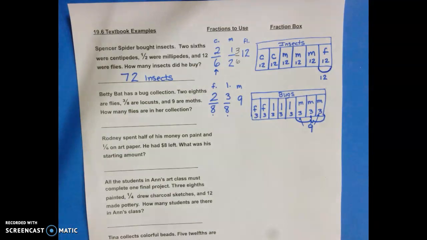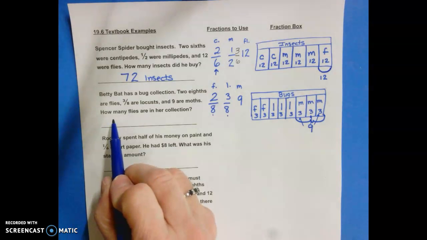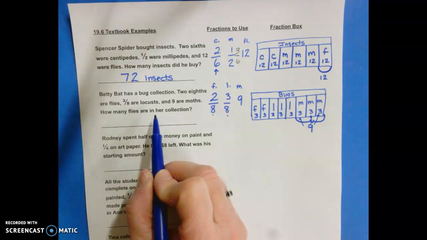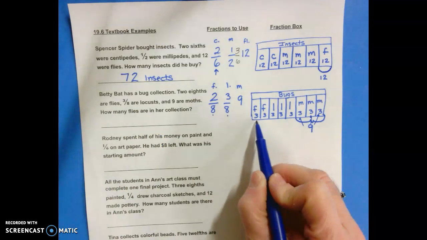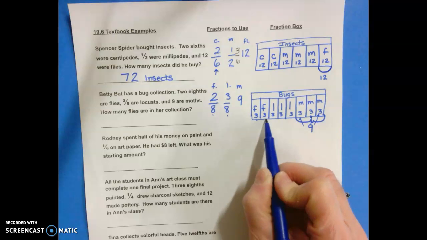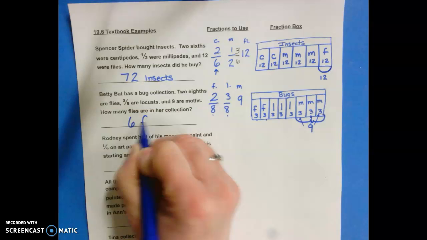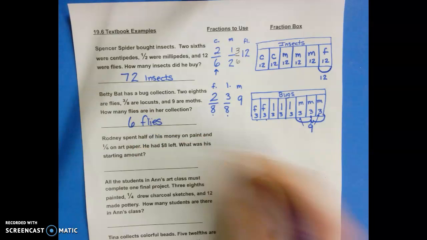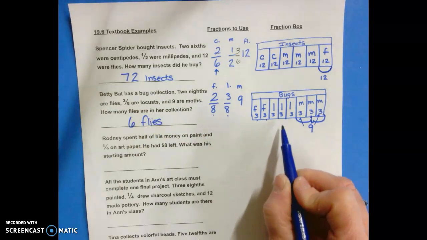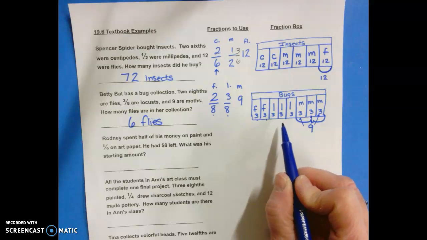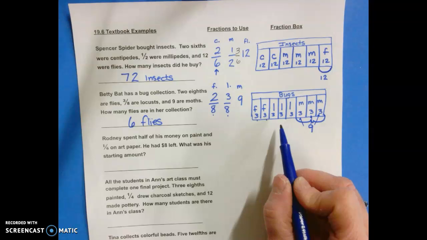So I can answer again any question that could be posed to me. This question happens to ask, how many flies are in her collection? Well, let's go find those F for flies. This section represents 3, and this little piece represents 3. So we have 6 flies. I again could ask you, how many insects does she have in all? 8 sections times 3, 24 insects, or bugs, or whatever you want to call the label. You do need labels. This is problem solving. I hope you're catching on.